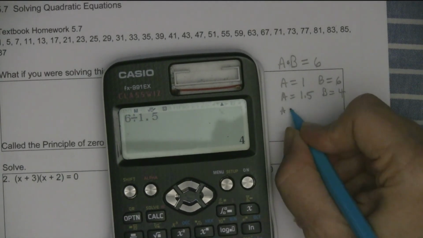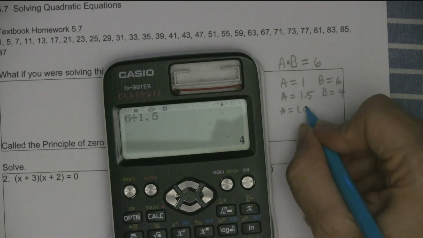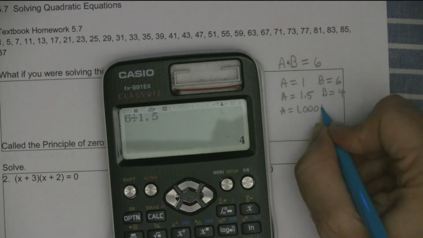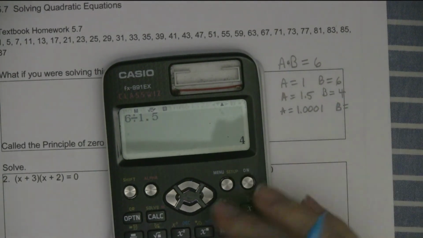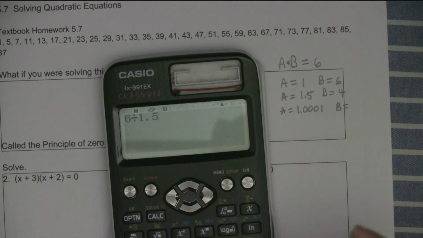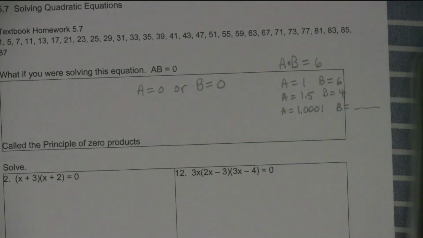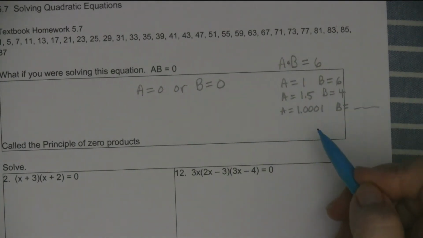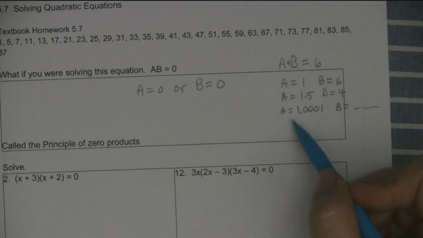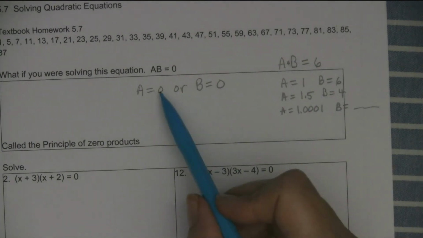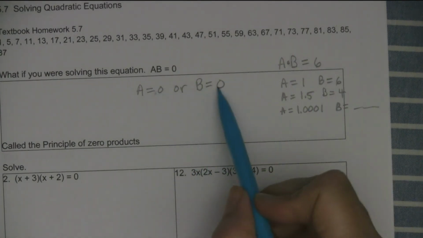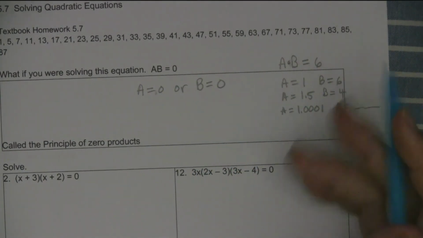And A could be 1.0001 and B would be, and on it goes, right? I can't even write it down. But when I multiply them together, I get 6. So I can make a list that's a gazillion long, but this always has either this is 0 or that is 0. So it's really, really special.